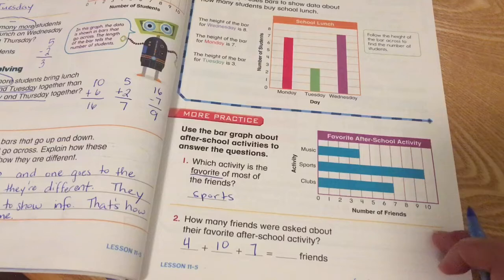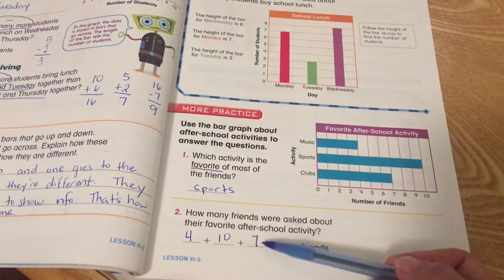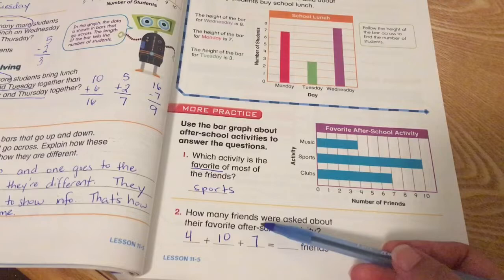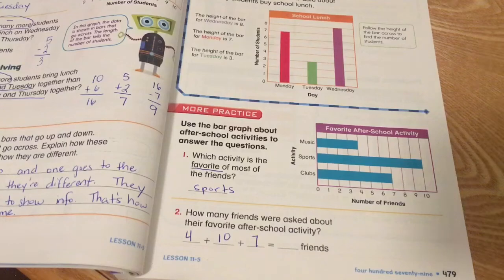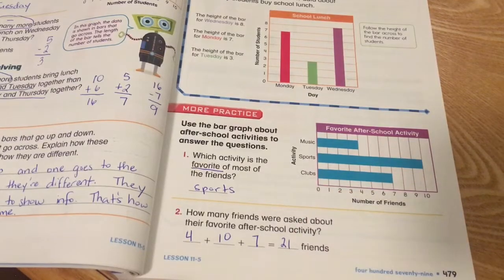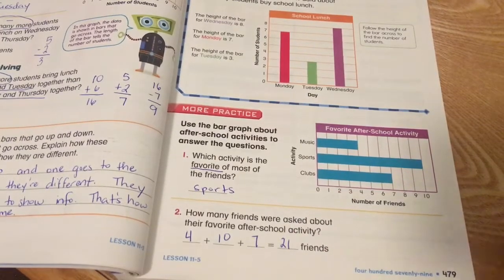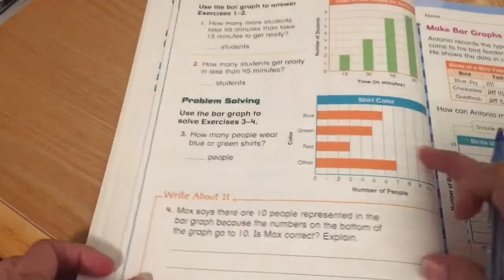And then I'm going to add that up. Please add it up. See what you get. If I were to add this up, I could add 10 plus 7, just because I like to add the larger numbers first. 17 plus 4. You can count up, you can use mental math, but hopefully whichever way you do it, you come up with 21 friends. All right, so remember, you can always go back, pause, and take a look.